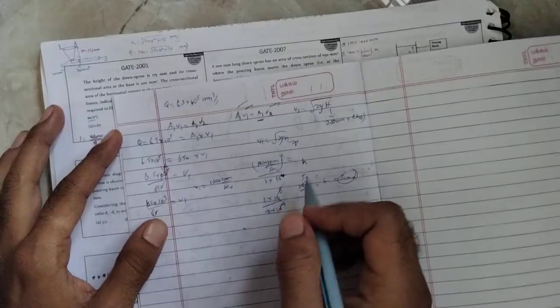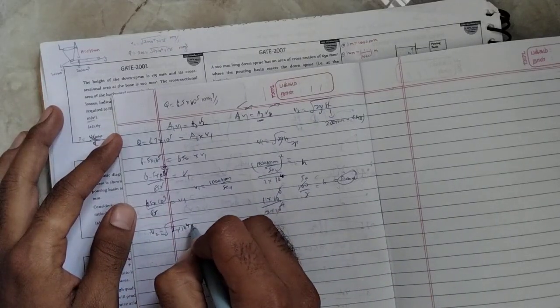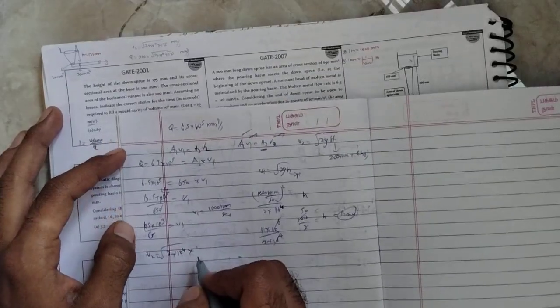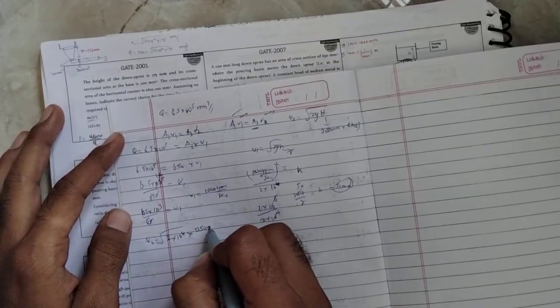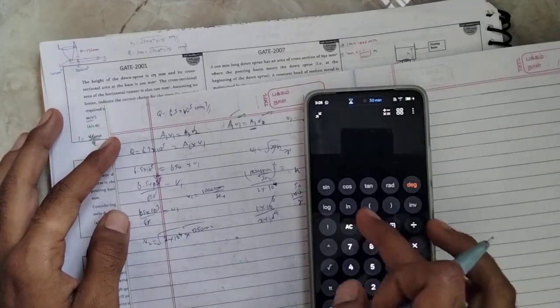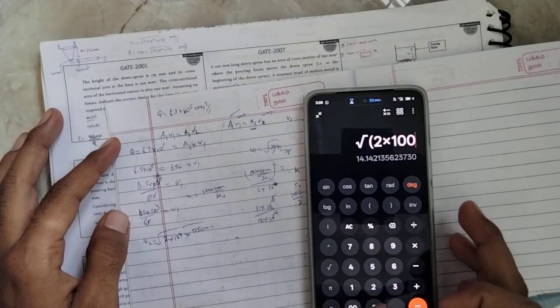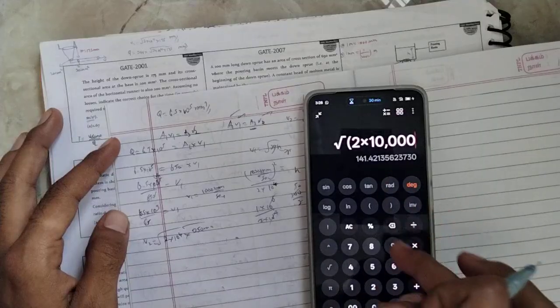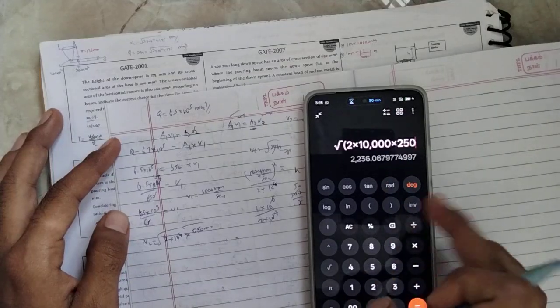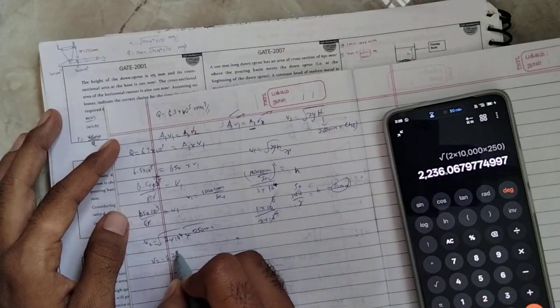Now V2 equals root of 2 into 10 power 4 into 50 plus 200, that is 250 mm. So what is the value of V2? Actually V2 is 2236.